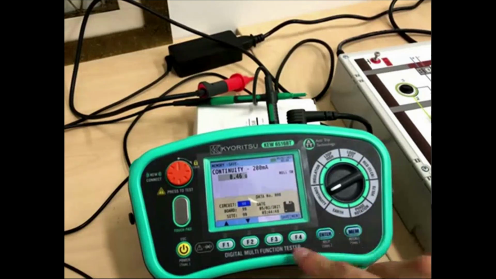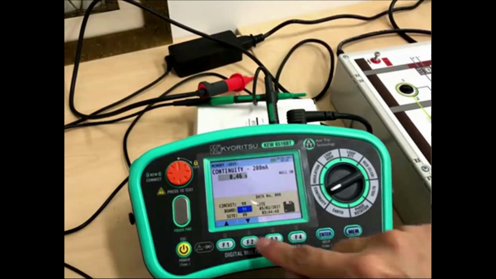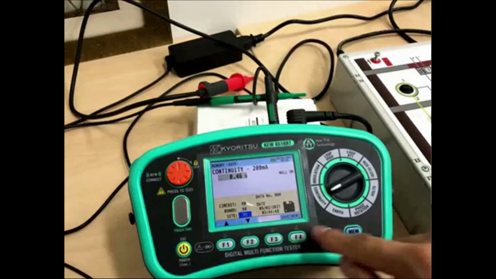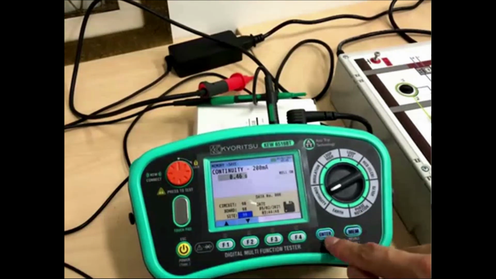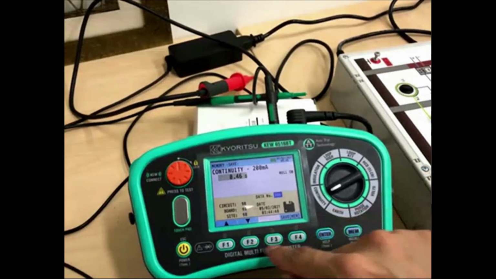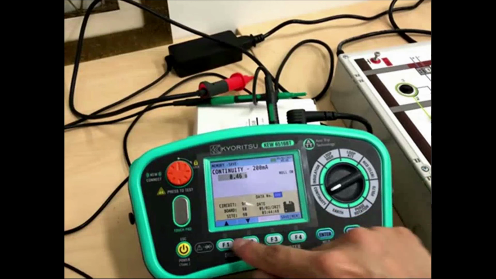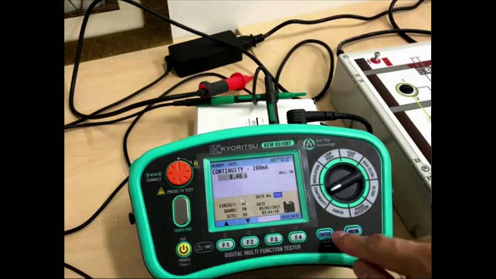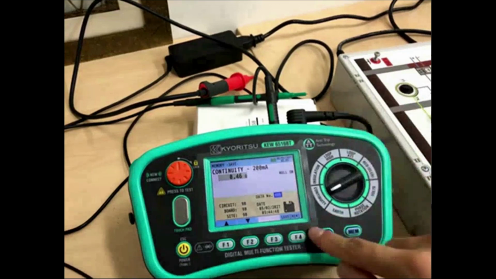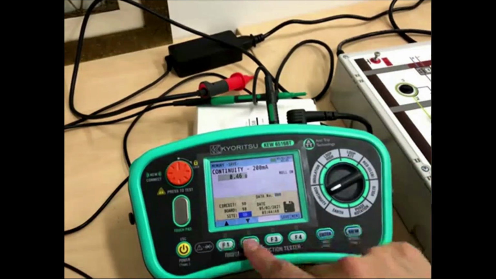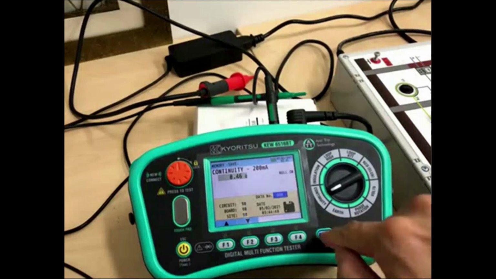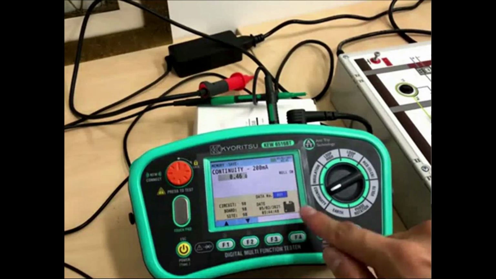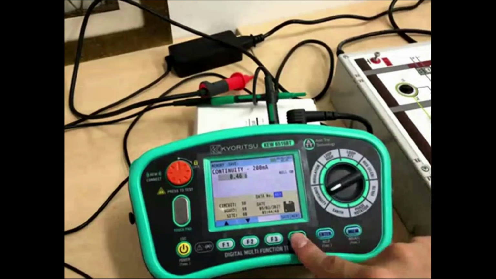Enter, go down, 98, enter, go down, 98, site, enter. So you can change this to any numbers you like. Enter. Okay, so save.